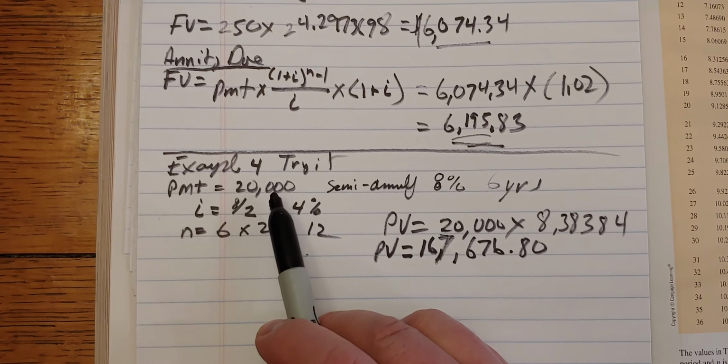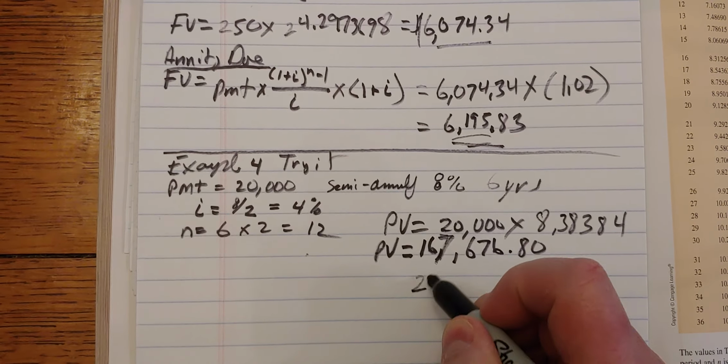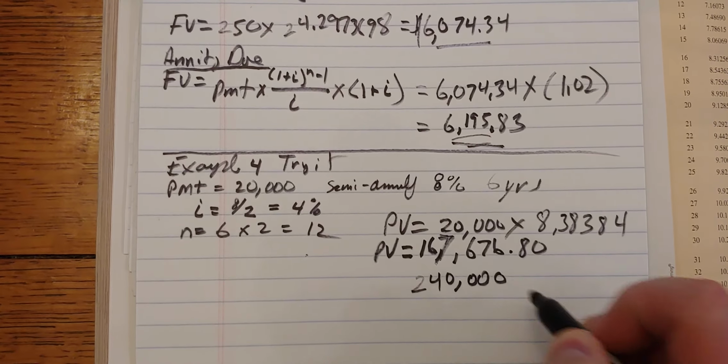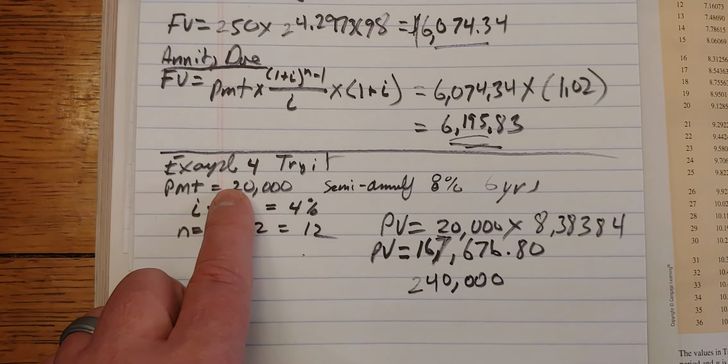So let's see, 20,000 times the total n's, which is 12, should equal $240,000. They need $240,000 total, right, to make their $20,000 payments for renovations and equipment.